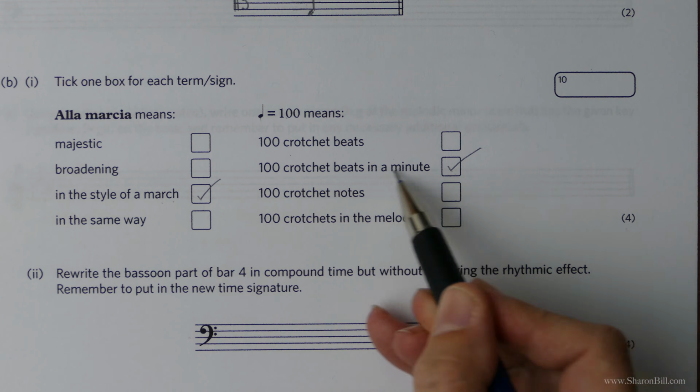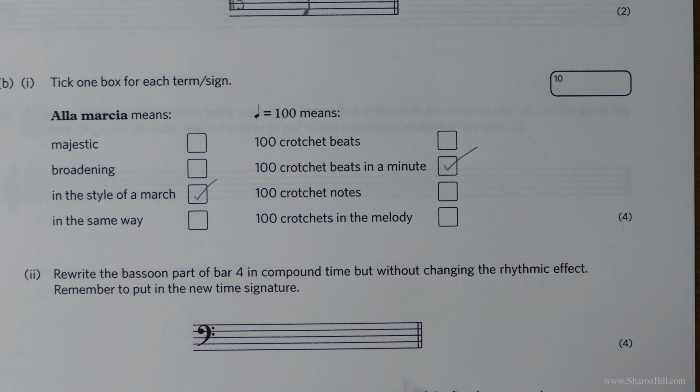So just be careful that you get the exact definition and don't mistakenly get misled by their sneaky deviations here.